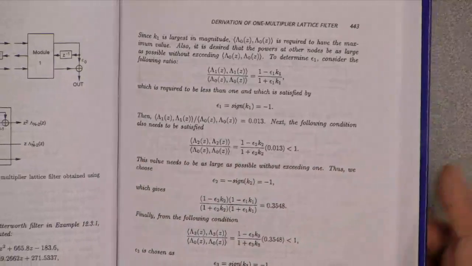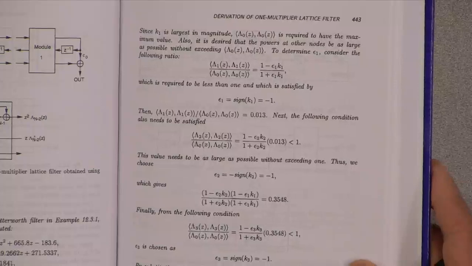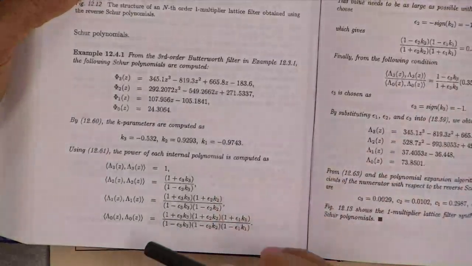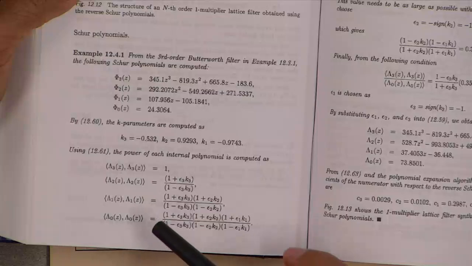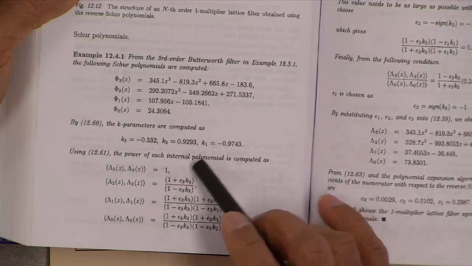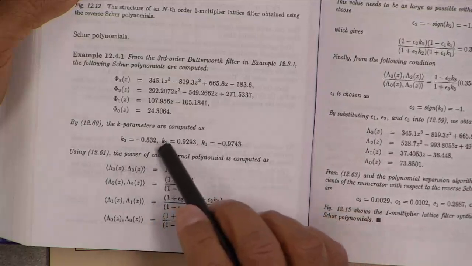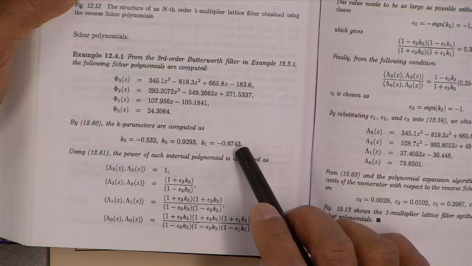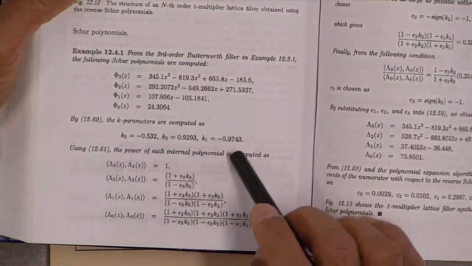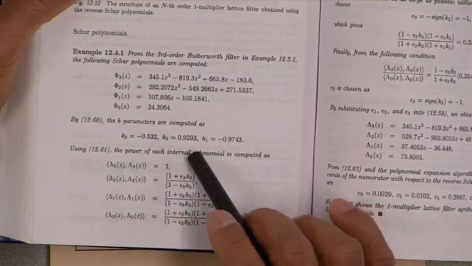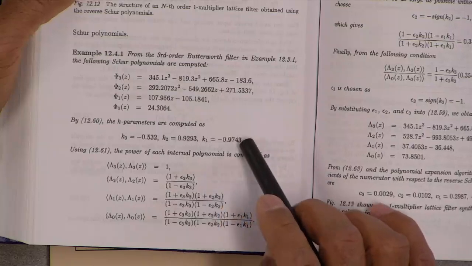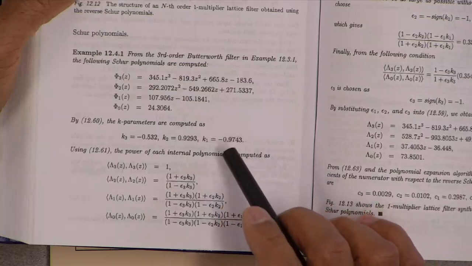Okay, so let's take a look at what it says here. So the k coefficients, k3. The first thing that we observe is which k magnitude is the maximum value. If you look at k3, k2, k1 and look at their magnitudes, it turns out that the k1 magnitude has the maximum value.